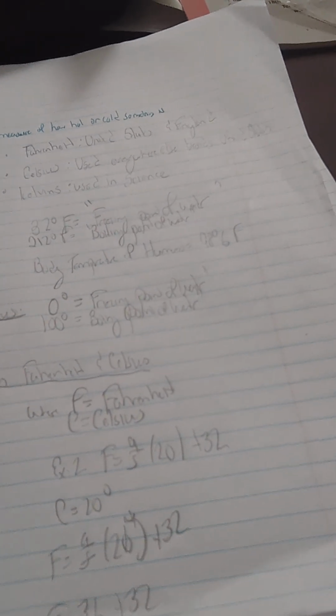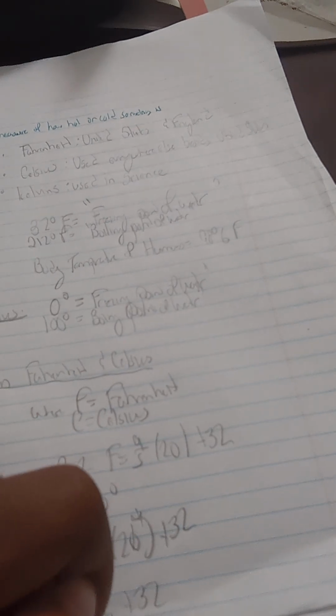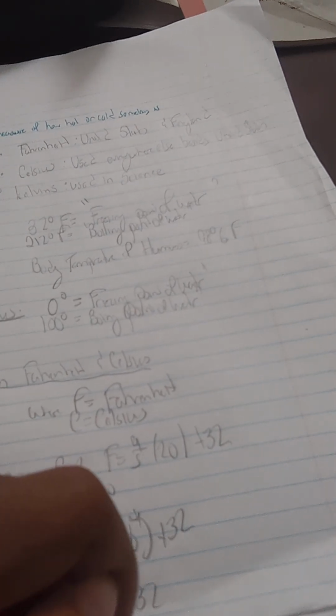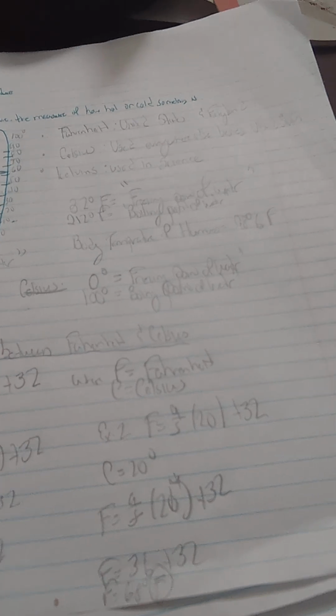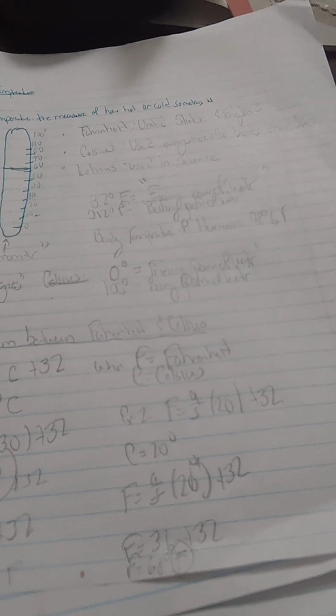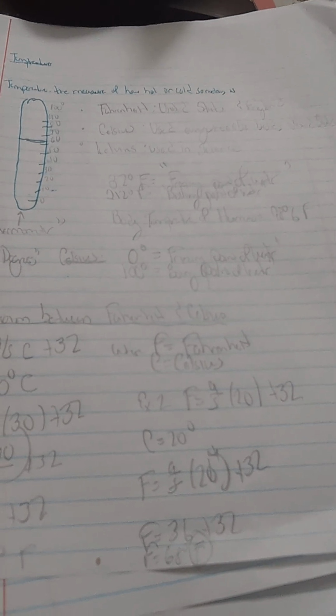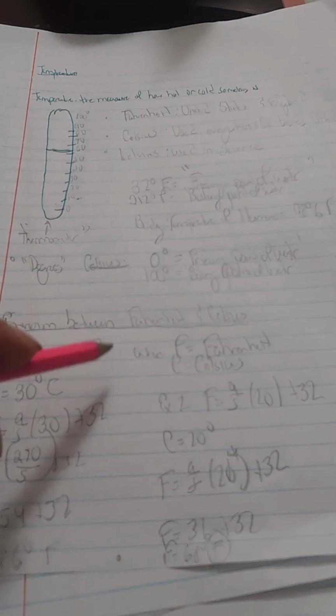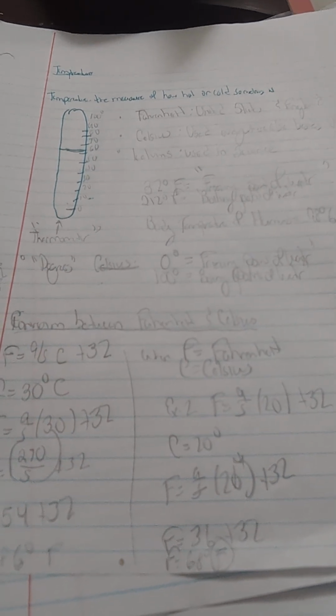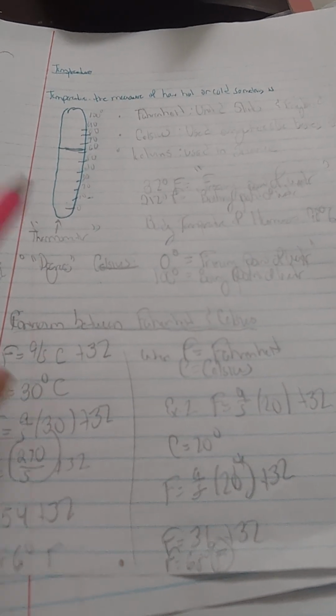What's 36 plus 32? Okay, 68. So we know that it's 68 degrees Fahrenheit outside. Okay, so it's not too hot outside, right? The first example is kind of hot, like a summer day. In this one, it's a little bit chilly, so we have to wear a coat if it's 68 degrees, right?